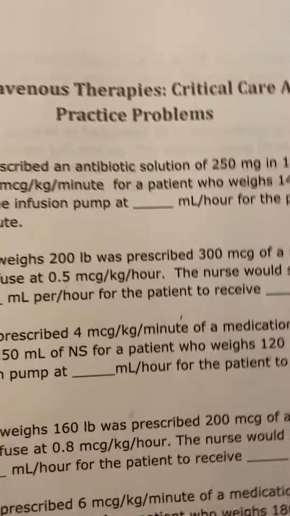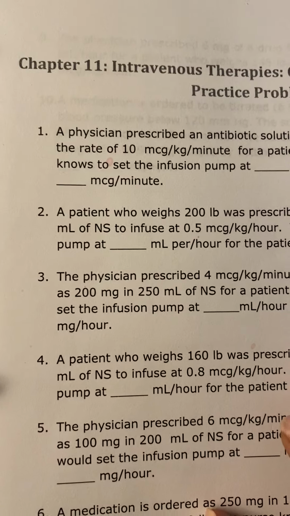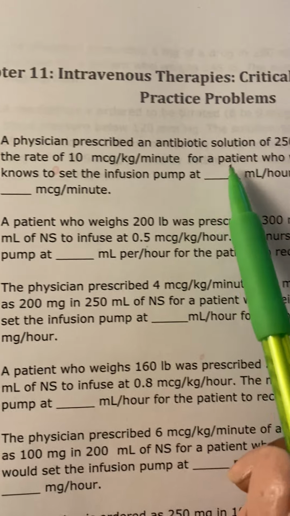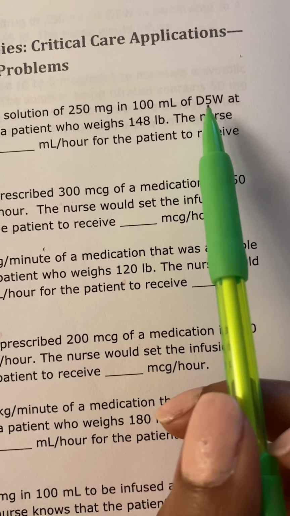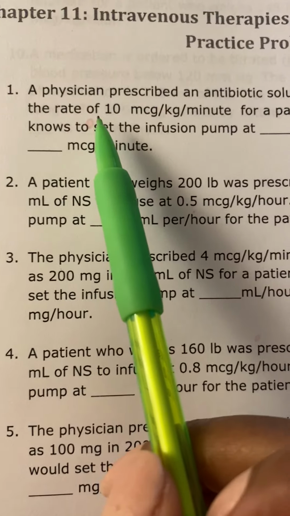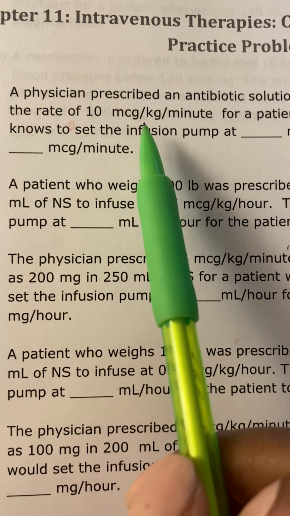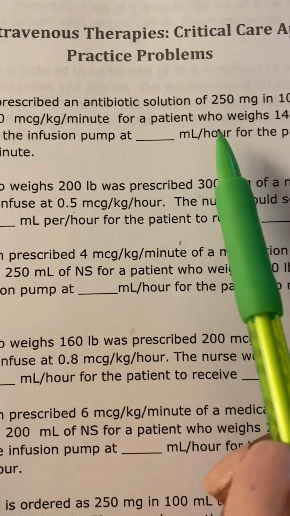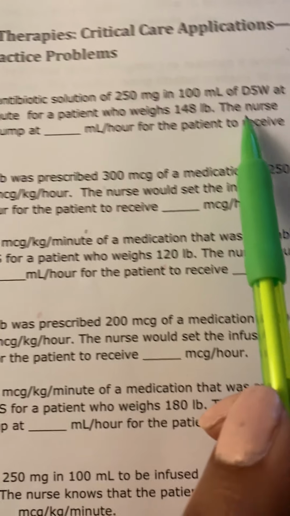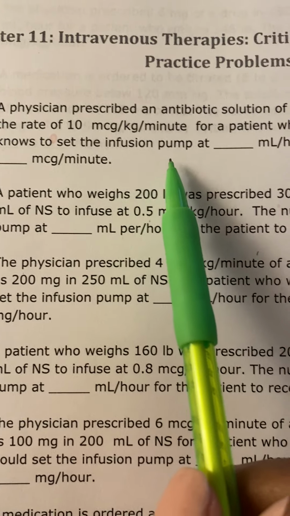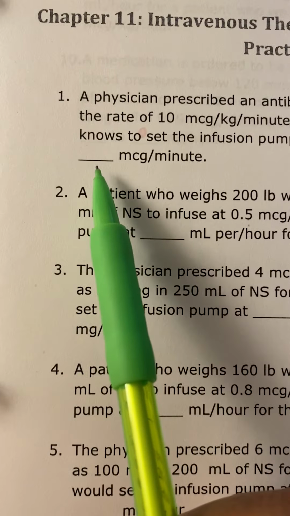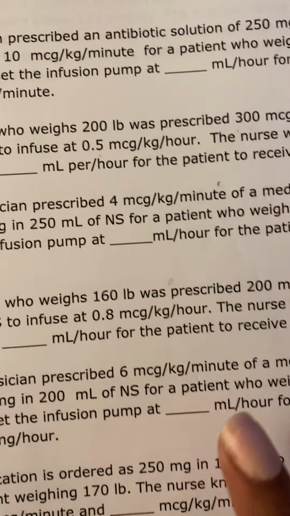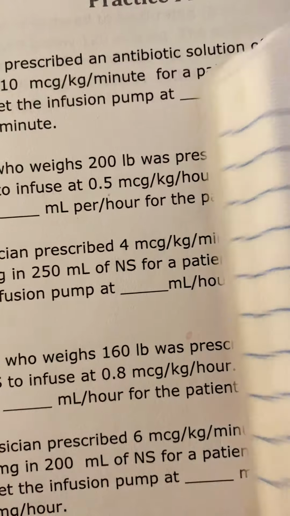So we're going to start with the practice problems. For number 1, it says a physician prescribed an antibiotic solution of 250 milligrams in 100 milliliters of dextrose 5% water at the rate of 10 micrograms per kilogram per minute for a patient who weighs 148 pounds. The nurse knows to set the infusion pump at blank milliliters per hour for the patient to receive blank micrograms per minute. Okay, so let me gather some paper here.